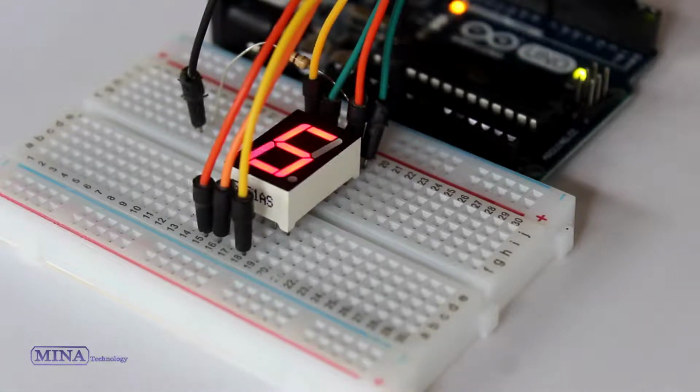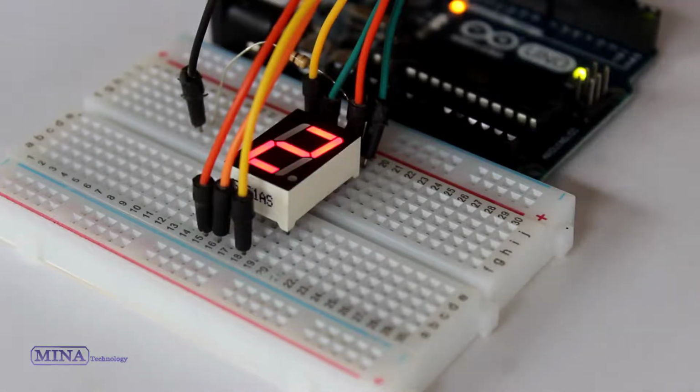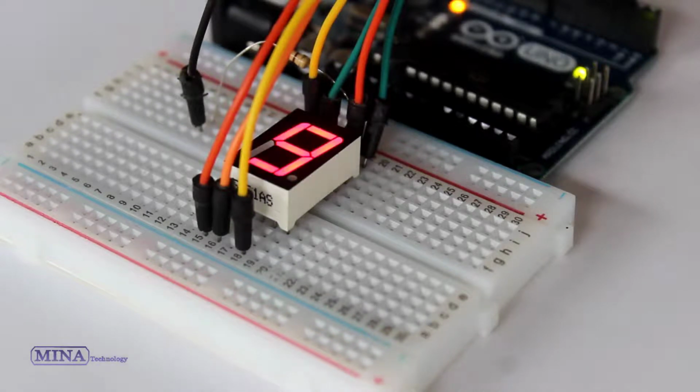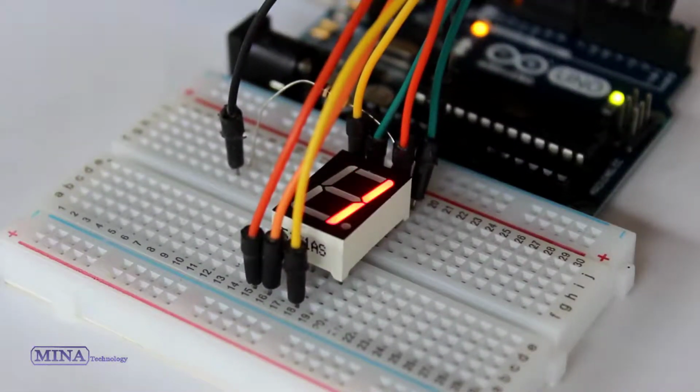In this tutorial, we will learn how 7-segment displays work. We have created an up counter and down counter here using a 7-segment display. This is the up counter. Here the up counter is printing decimal numbers from 0 to 9. And this is the second example. Here the down counter is printing decimal numbers from 9 to 0.